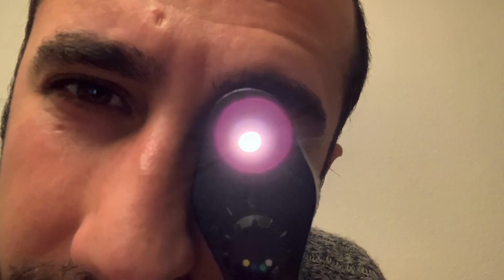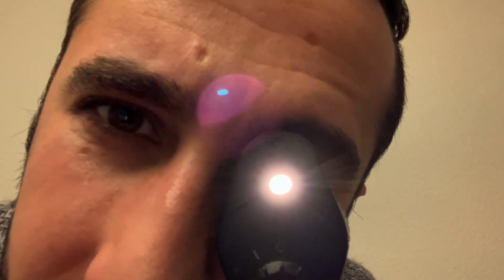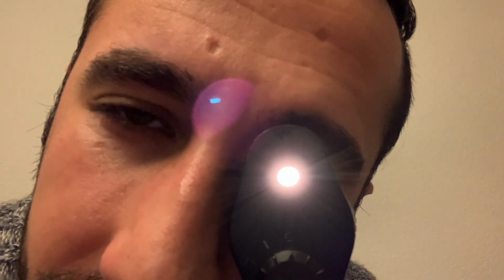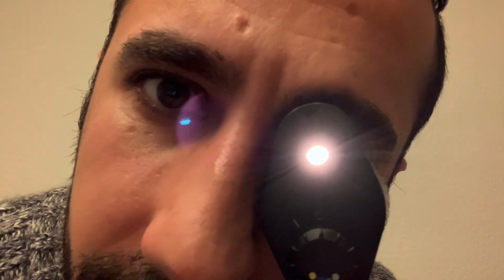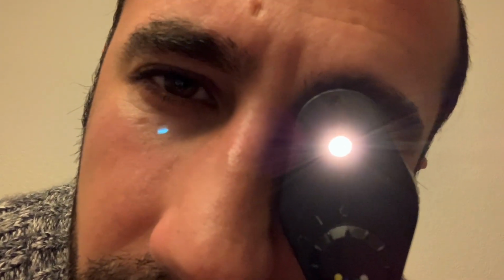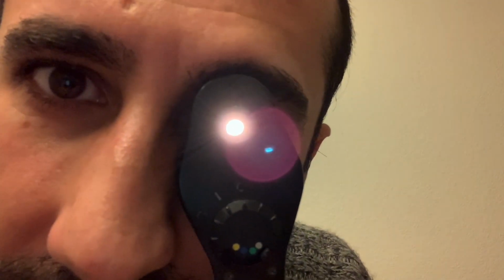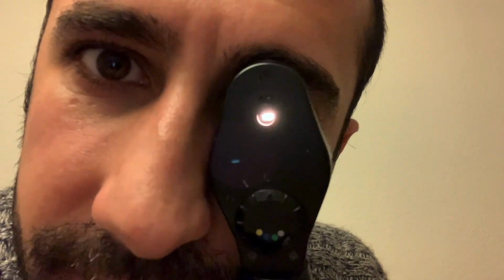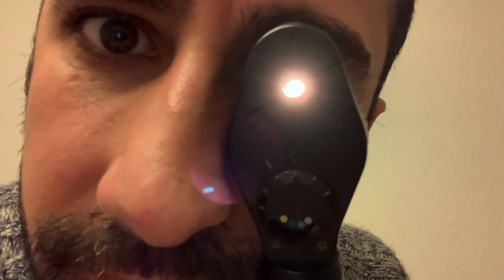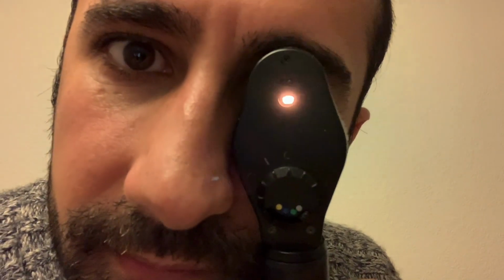Okay, let's go to the left eye. And for the Bulbar Redness, just look up to the ceiling, to the left side, and the right hand side, and just down to the floor. Excellent.